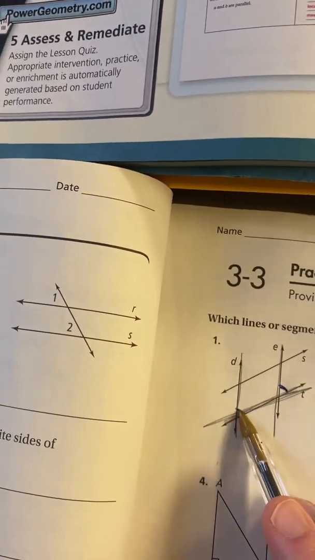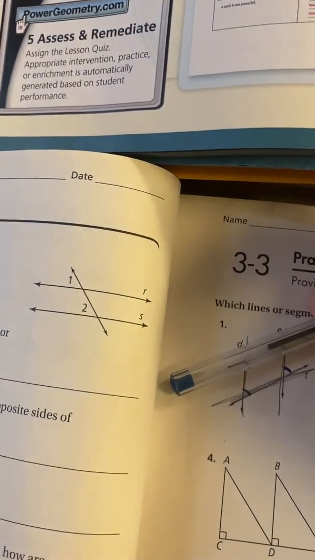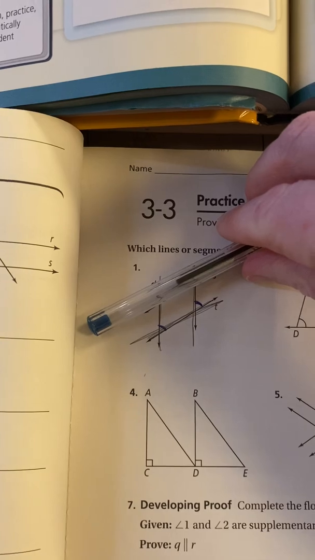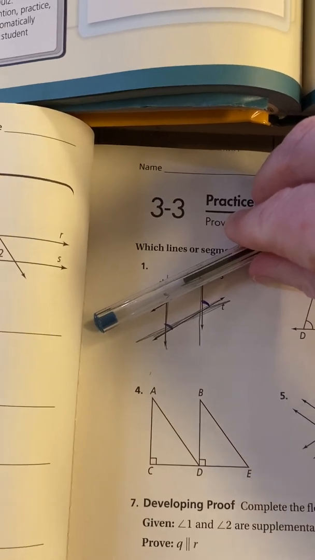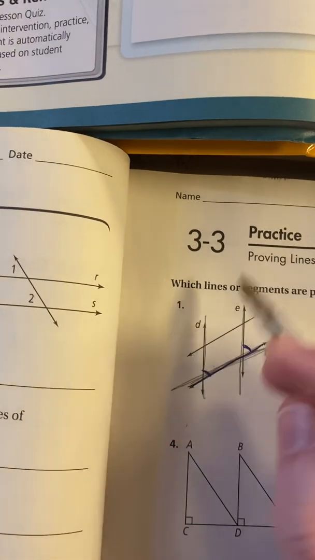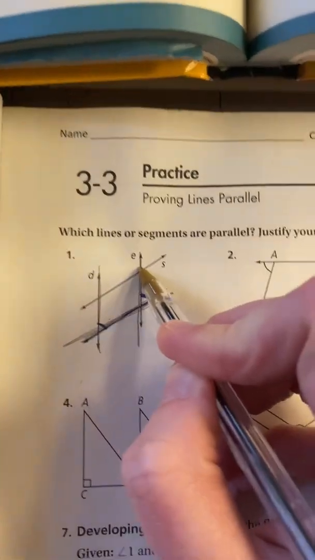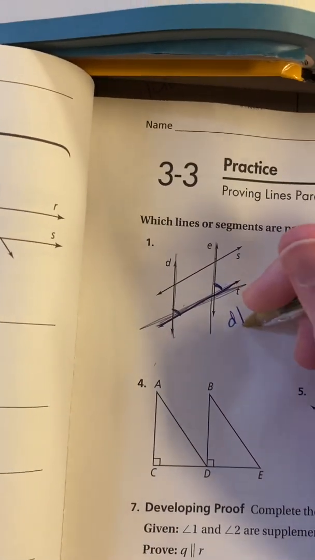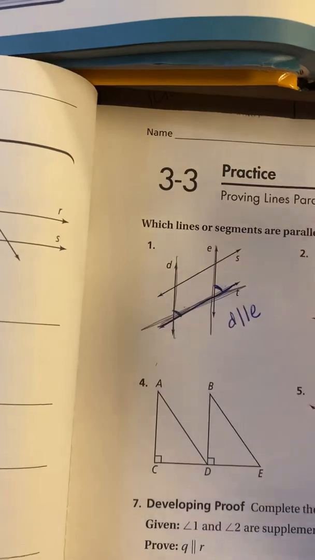If those are congruent, and I'm covering up this line so I can only focus on that part of our picture, those would be corresponding angles. So if this is our transversal and these are corresponding, that means D and E are parallel to each other. So D is parallel to E because those are corresponding angles.